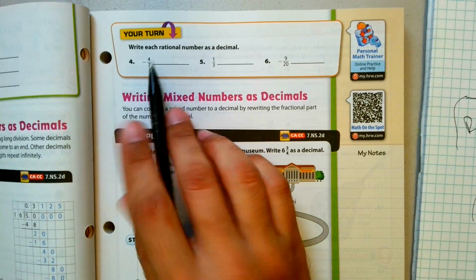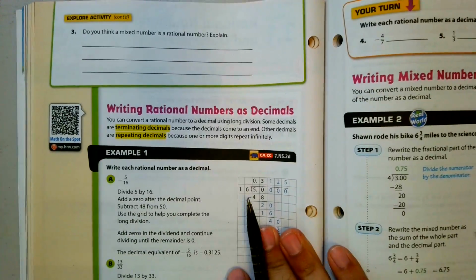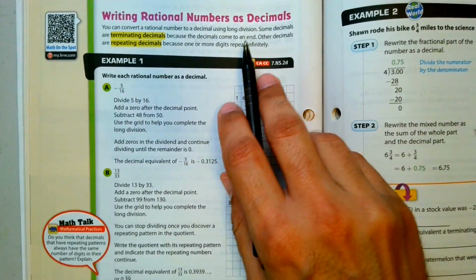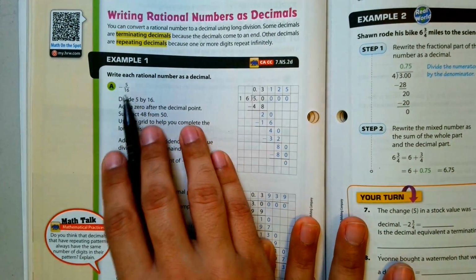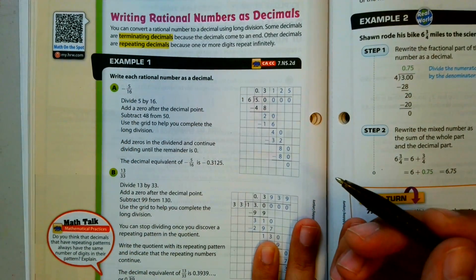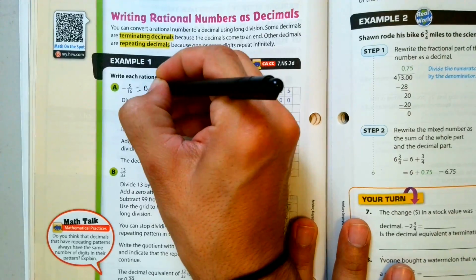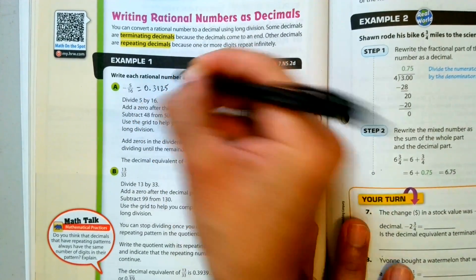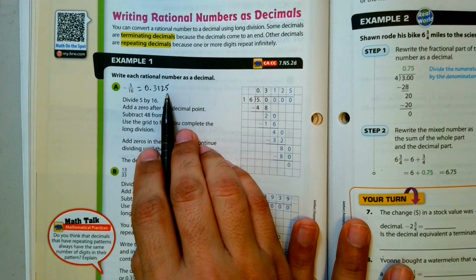So in order to write rational numbers as decimals, okay, we're going to be looking at what kind of fractions create a terminating decimal, like 0.3125 that comes to an end.